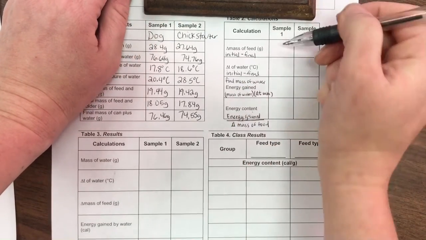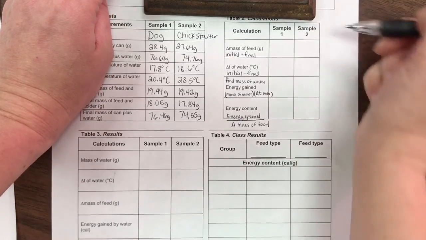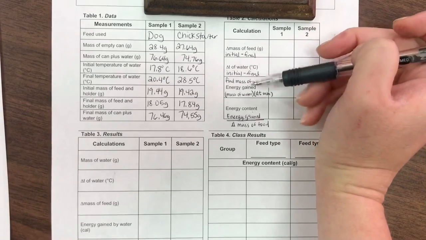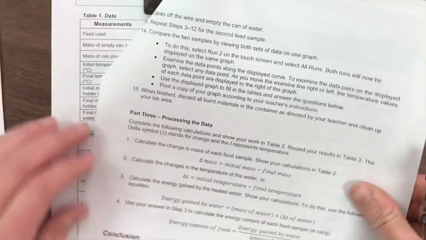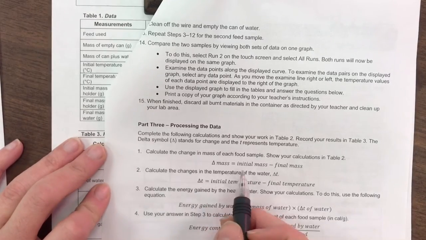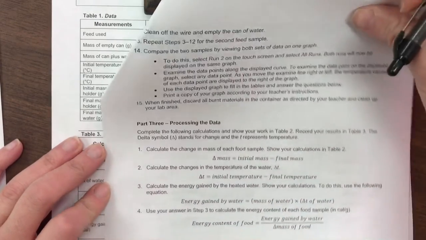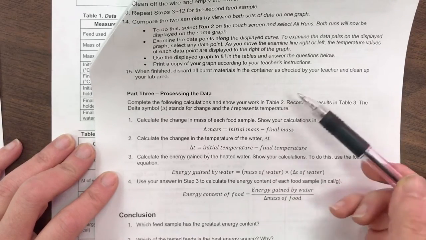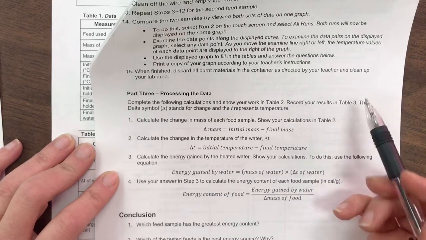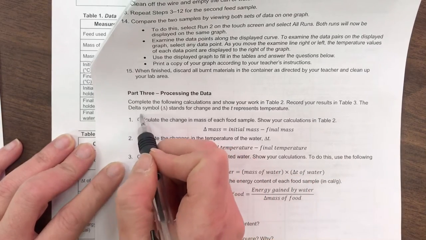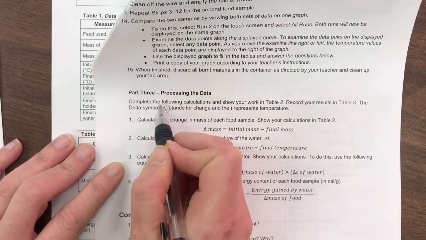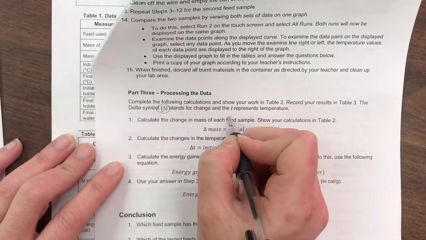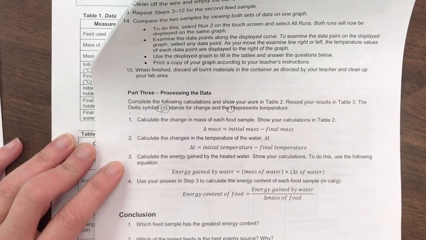All right, so we're going to go ahead and move to the calculation table. That's table 2, and we'll do all of sample 1, and then we'll do sample 2. Now, if you want to look at directions and see how I got this, it's on part 3, the processing of data, and it gives you the formulas to figure out the changes for each one. Something that we're going to be talking about is the delta symbol, and all delta means is change. So how much did it change from initial to final? And then of course our T represents temperature.